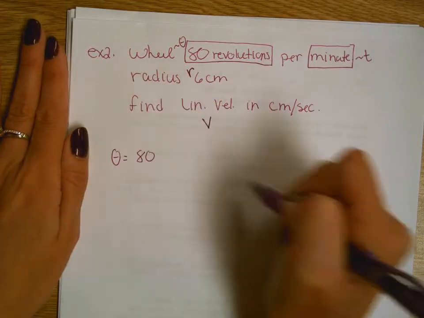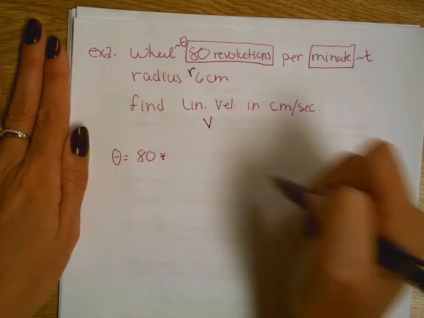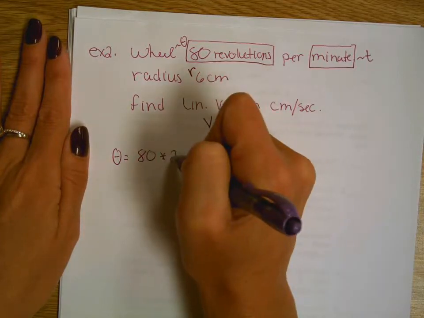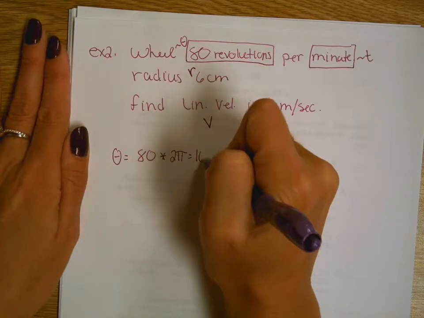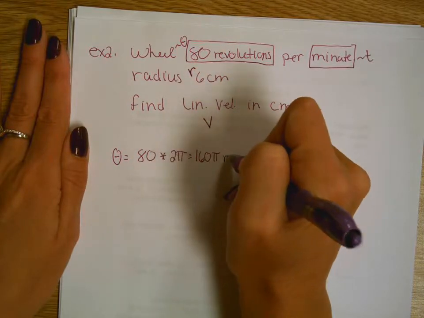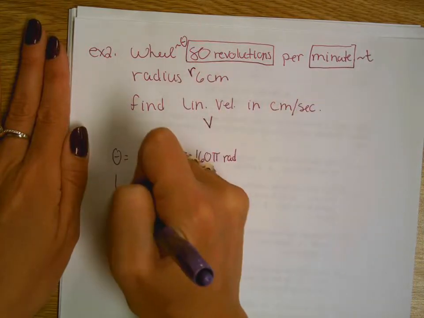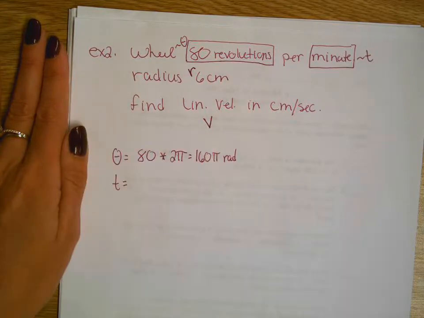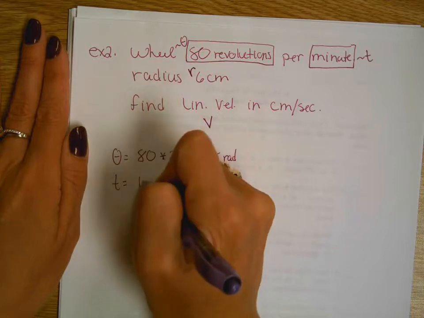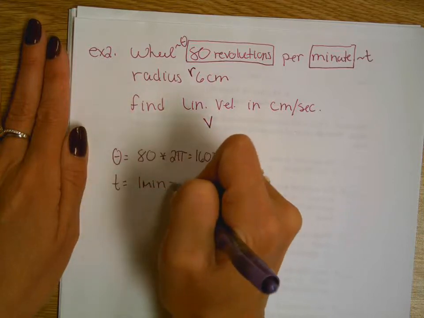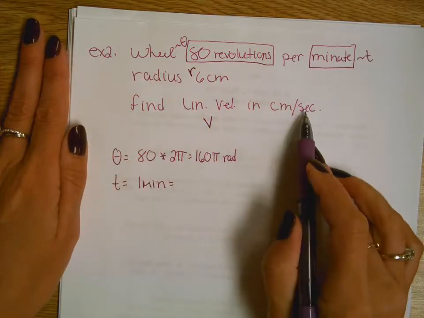So theta fixed off to the side here. If it starts out 80 revolutions, multiply that by 2 pi to get your radians. Our time we're starting out with is 1 minute per minute. But we got to fix it so that I end in seconds.